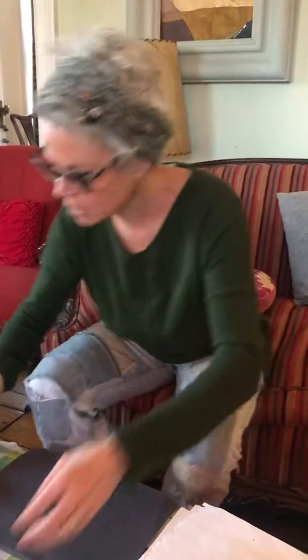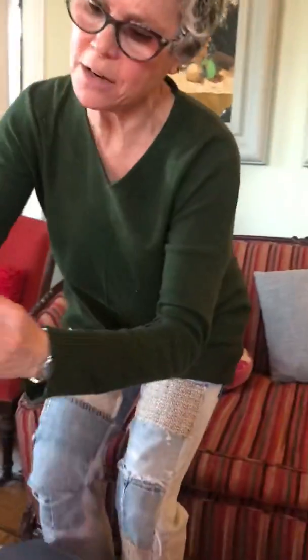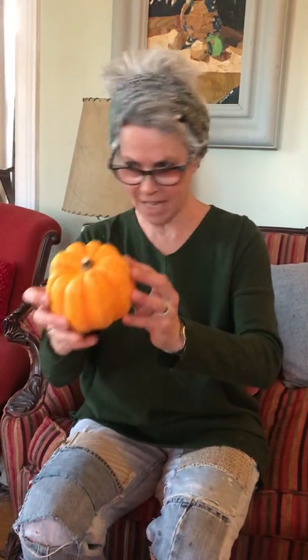So a shell, and I don't know what this is. It's some kind of pod. And that's like an unusual shape too. I just found these objects in my house. And here's a gourd. So these are examples of organic shapes.